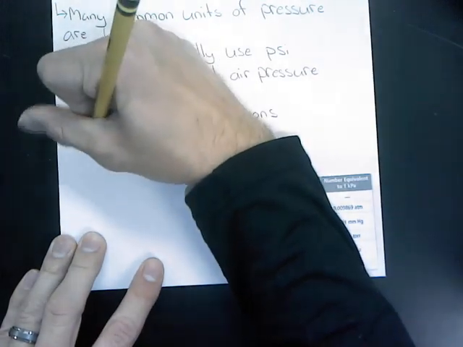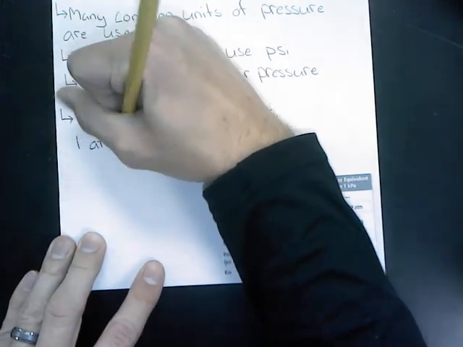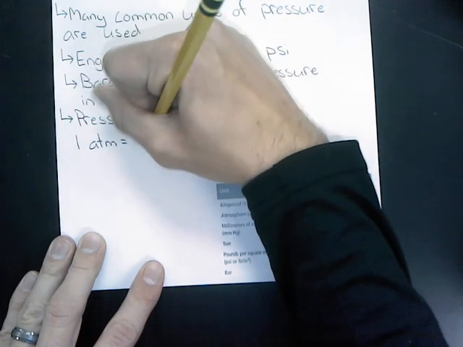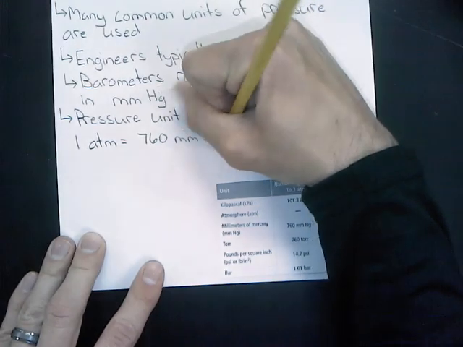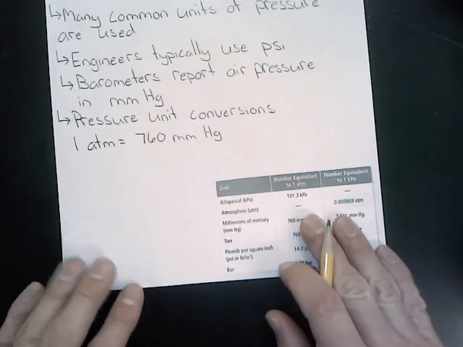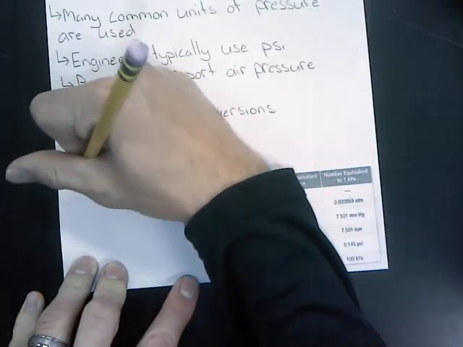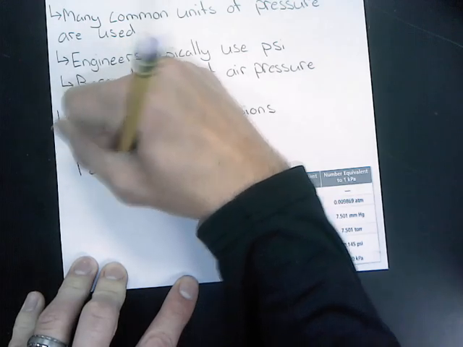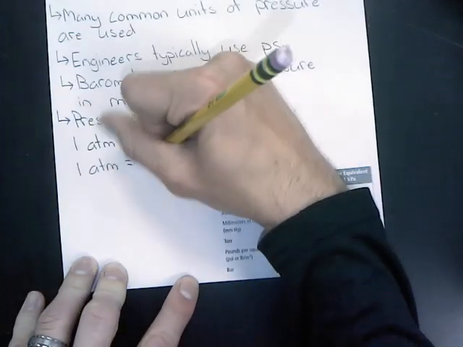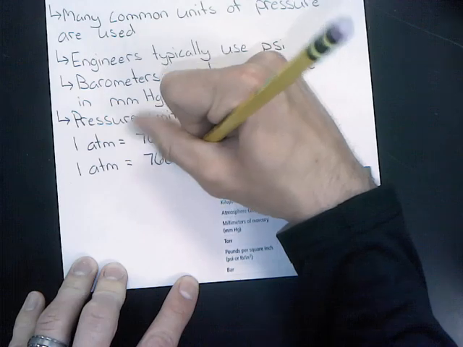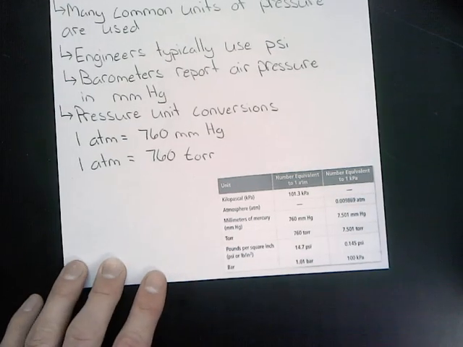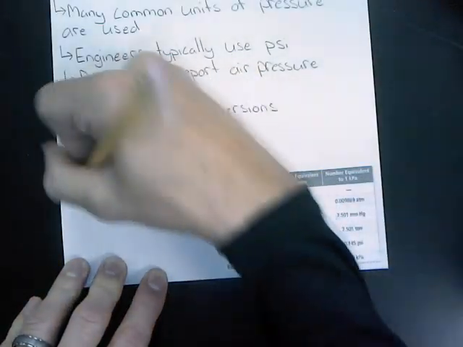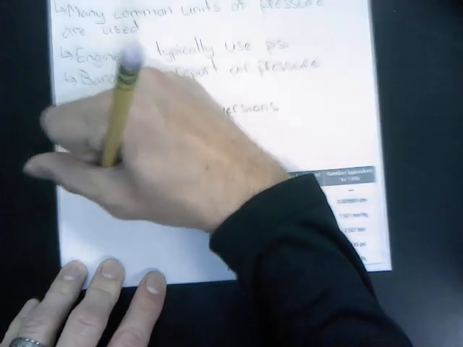A couple of units I want you to become familiar with and their equivalents are as follows. The first is that 1 atmosphere, 1 ATM, is equal to 760 millimeters of mercury. The other conversion is that 1 atmosphere is equal to 760 torr, and 1 atmosphere is equal to 101.3 kilopascals.